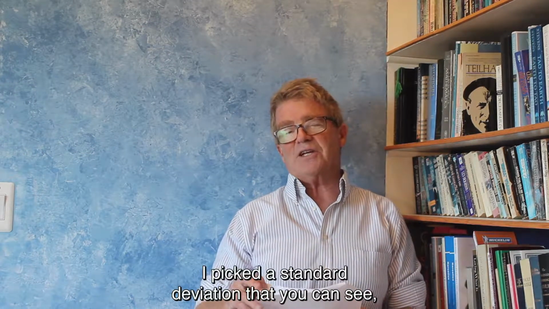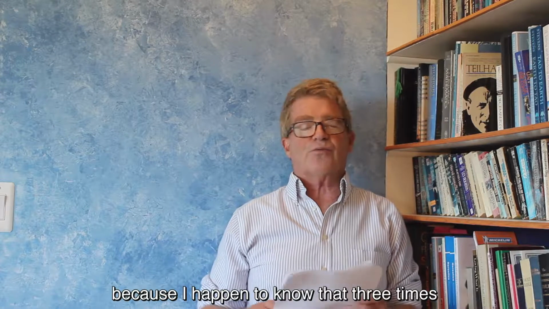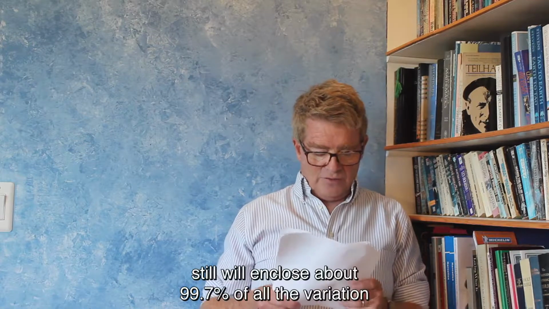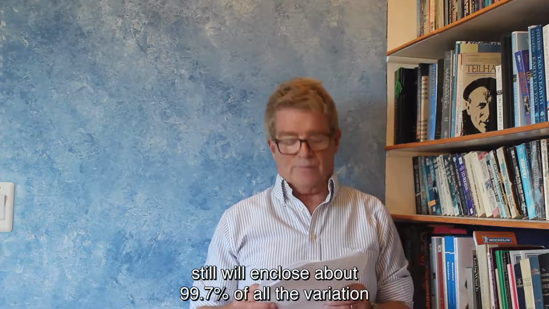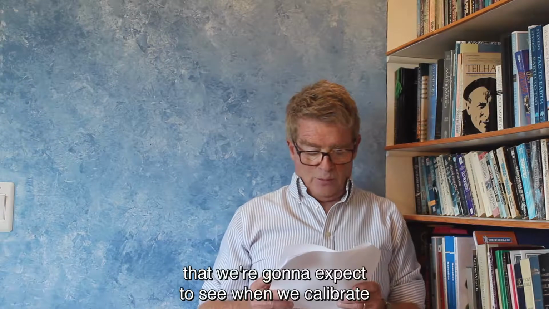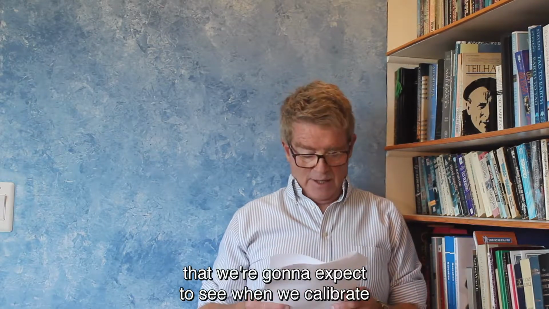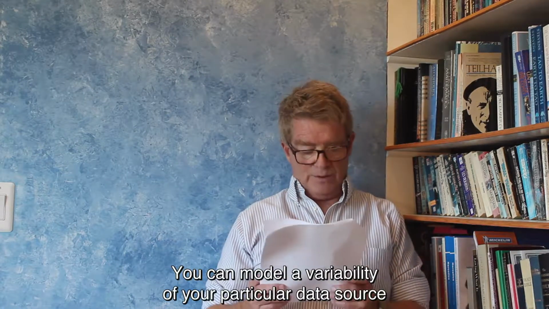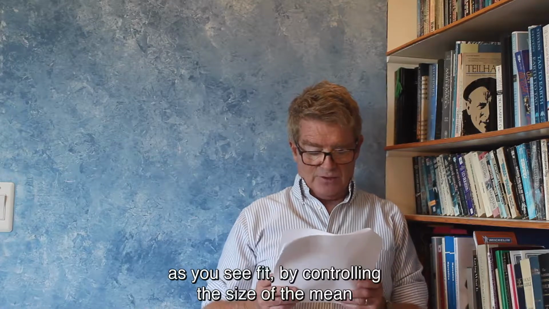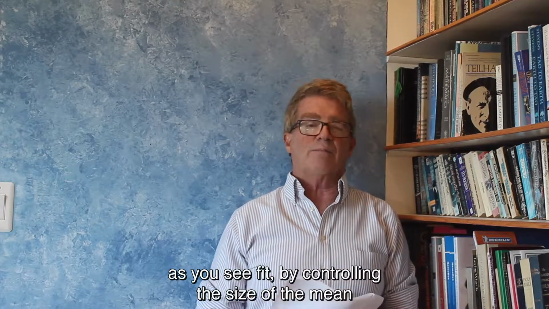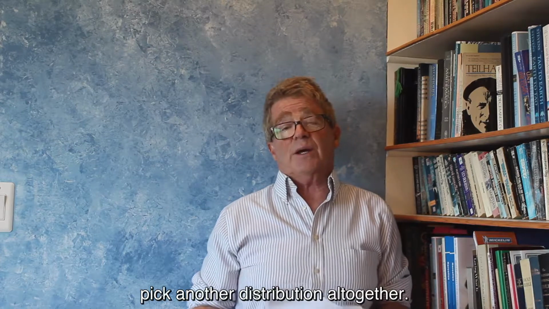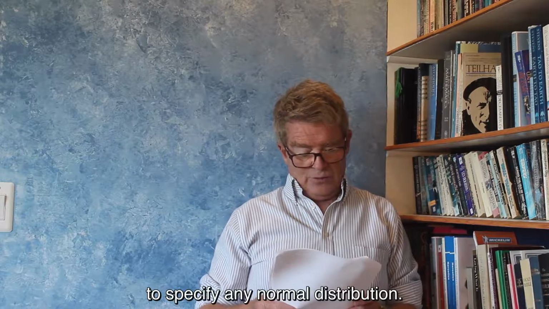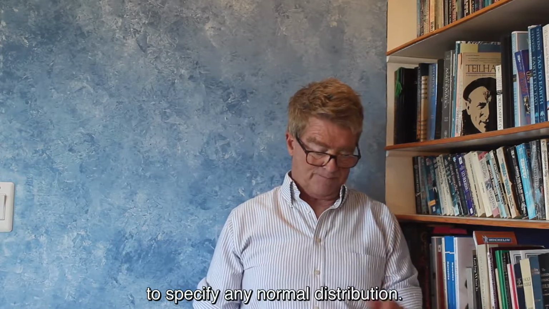I picked the standard deviation that you can see because I happen to know that 3 times this particular standard deviation, otherwise known as 3 sigma, still will enclose about 99.7% of all the variation that we're going to expect to see when we calibrate this particular normally distributed data source. You can model the variability of your particular data source as you see fit by controlling the size of the mean and the standard deviation, or you can just pick another distribution altogether. These two parameters are all that's needed to specify any normal distribution.